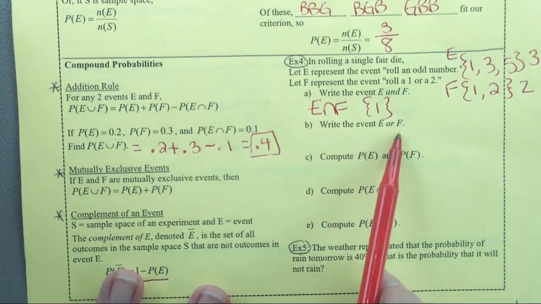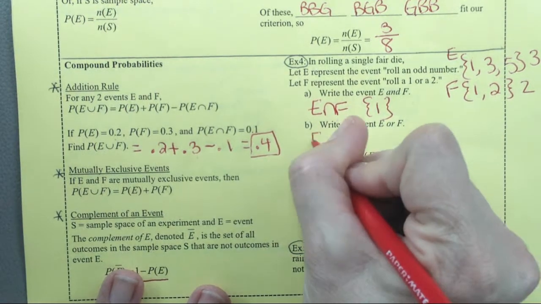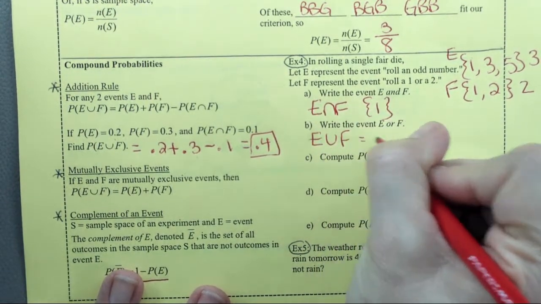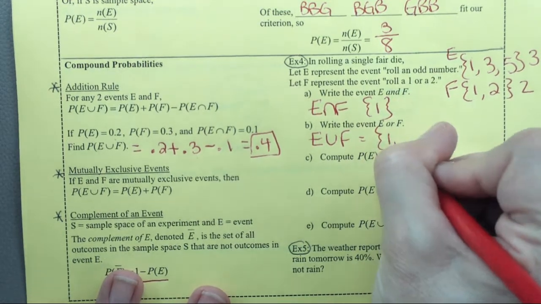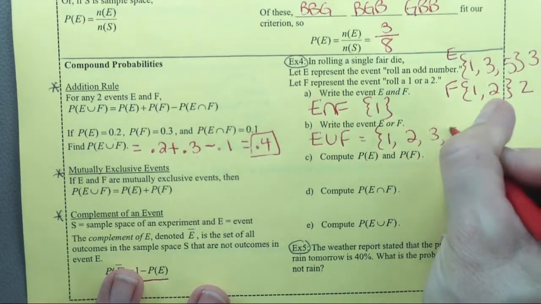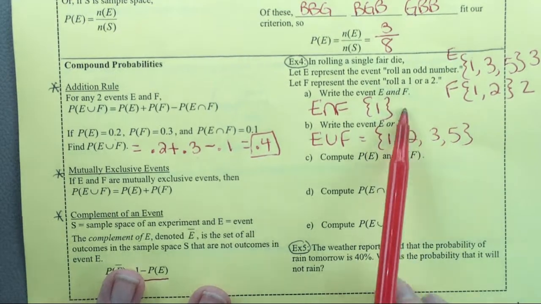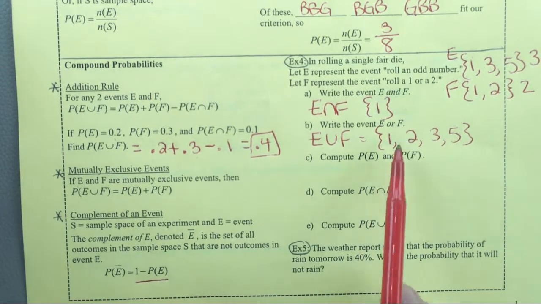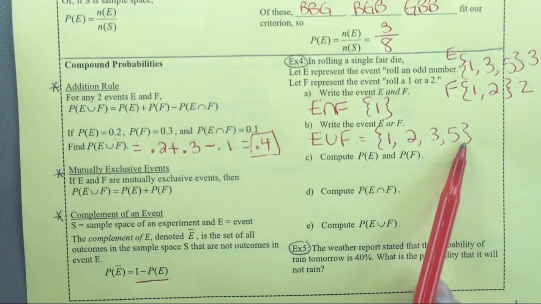Write the event of E or F. That means it could be in either one. That's the union. This is when I write them all. So 1, 2, 3, and 5. So this only had 1 number in the set. This had 1, 2, 3, 4 numbers in the set.